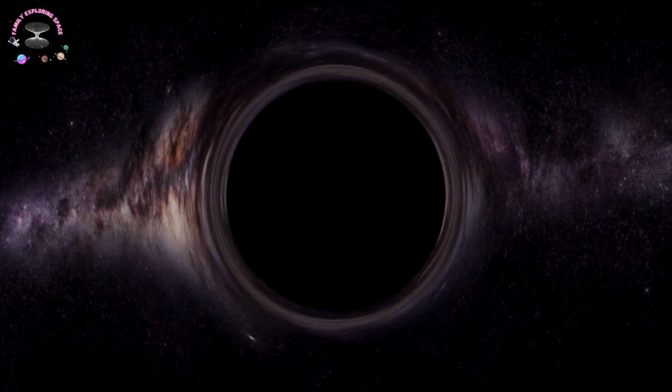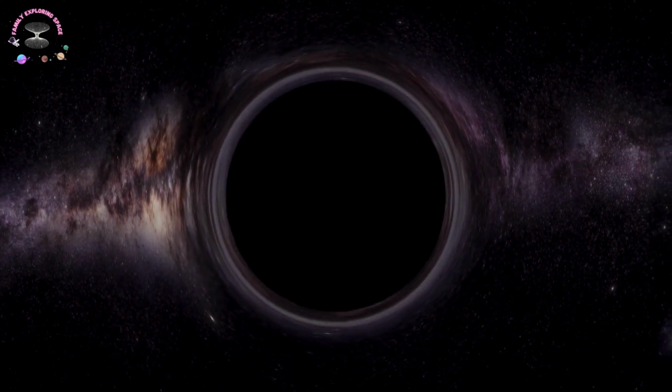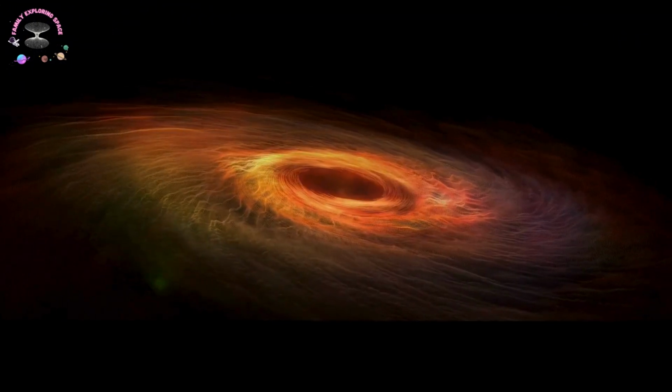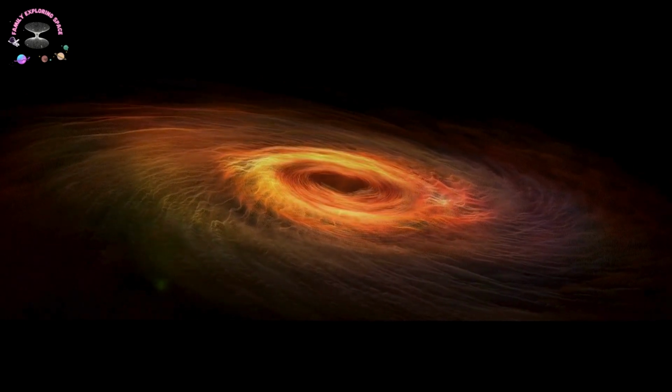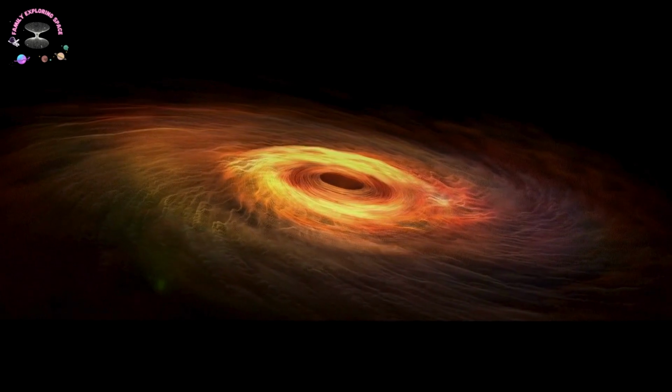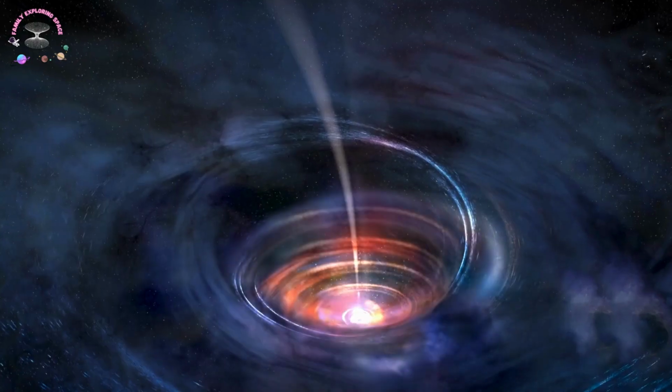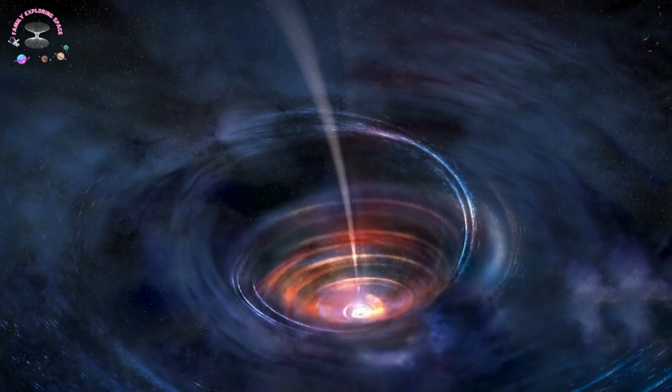Anything that crosses the event horizon is drawn into the black hole and cannot return. Rotation around an axis: some black holes have the ability to rotate around an axis, creating a swirling effect and unique physical phenomena like spinning around a black hole.